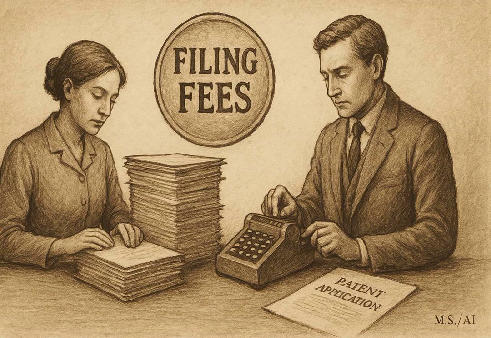Okay, so size fees, claim fees. Any other big ones right at filing? Yes, the non-electronic filing fee. This applies if you file an original utility application on paper or basically any way other than the USPTO's main electronic filing system. They really want you filing electronically.